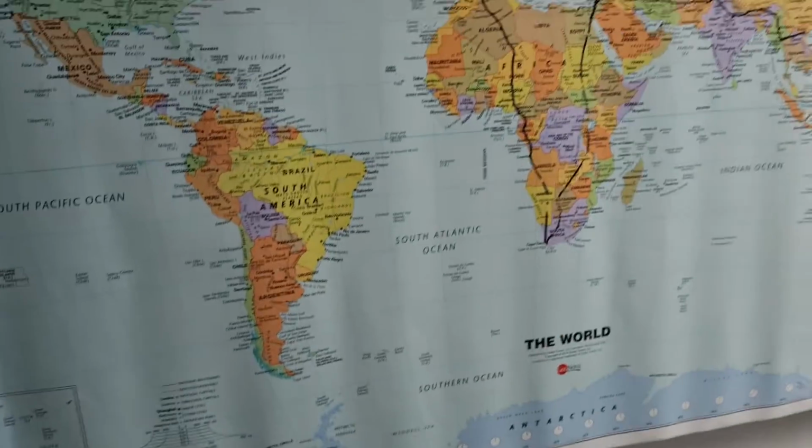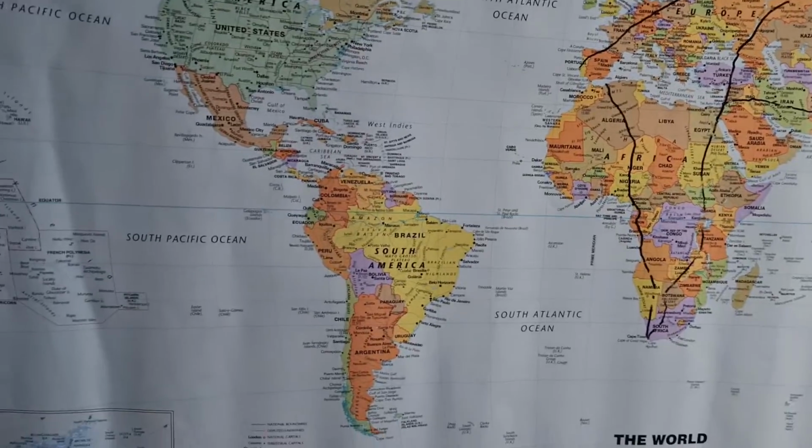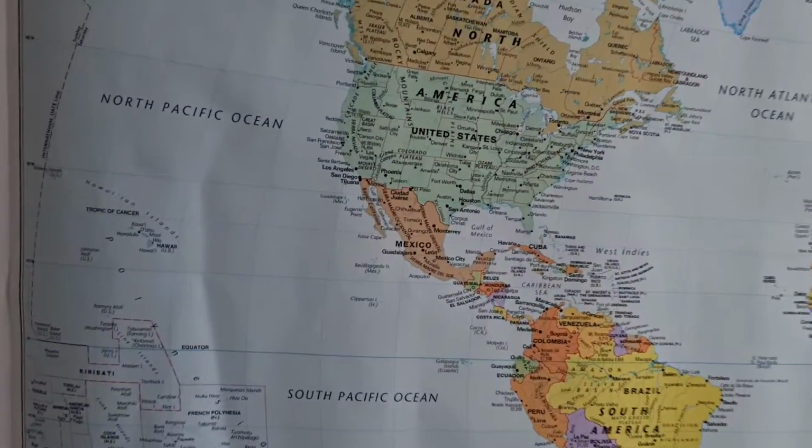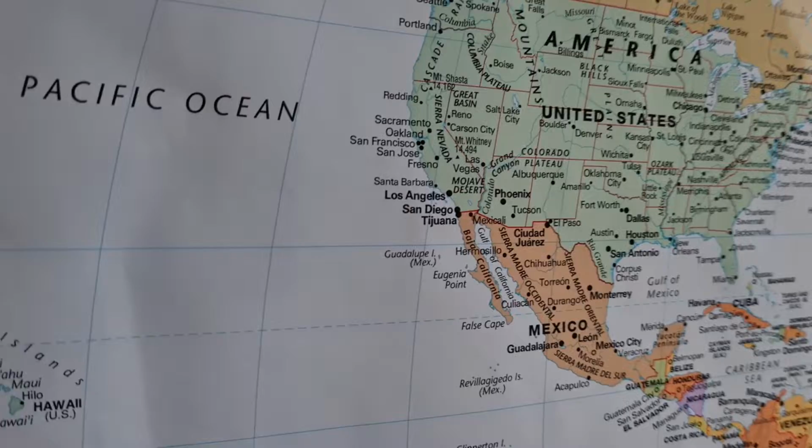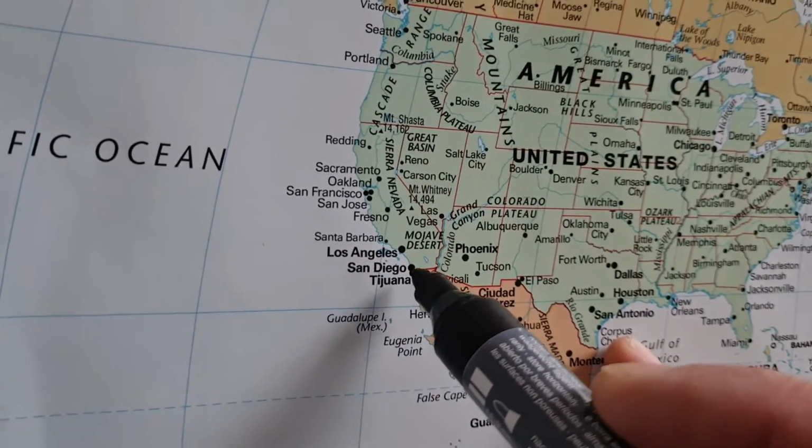These are interesting times, very interesting times. Let me start with something that you guys are familiar with. Here's a city you might have heard of, San Diego.